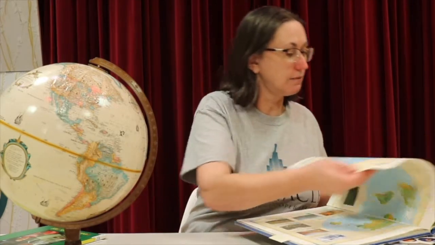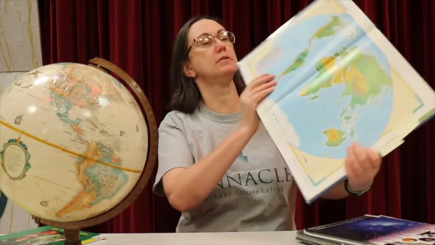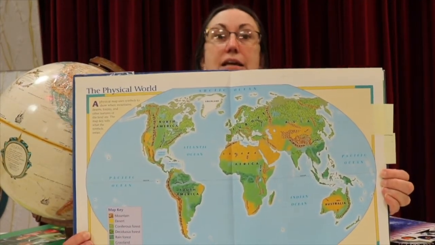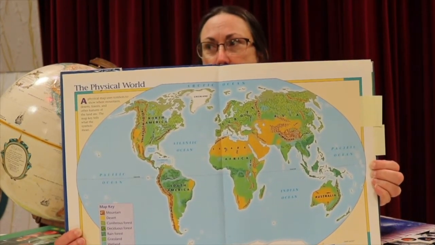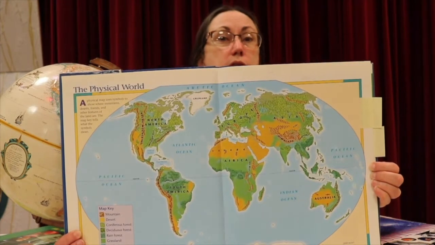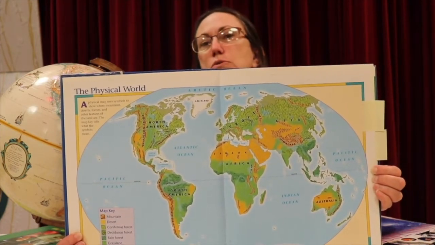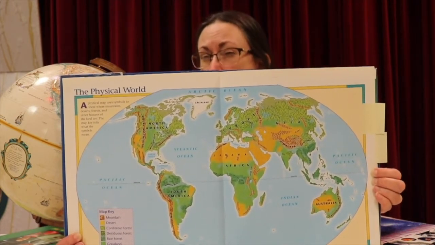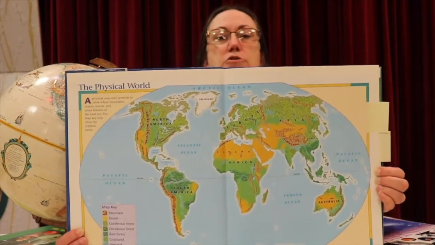Another thing I want to show you is, now this one's kind of big, a map of our planet, of the continents. This one's called a physical map. A physical map will show you where the mountains and the forests and the deserts are. It does not show you where the United States is or the different countries over in Europe. This is just a physical map.